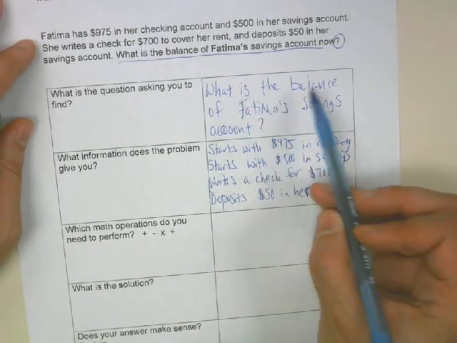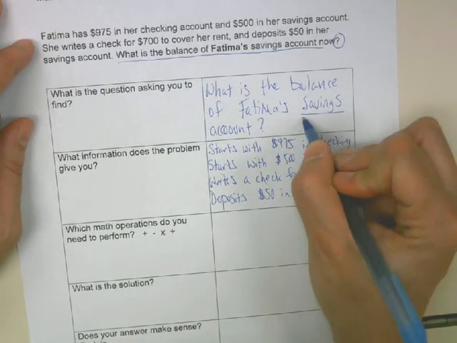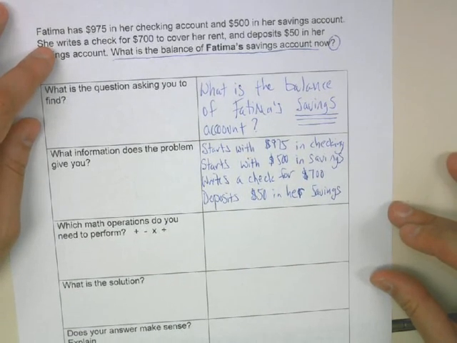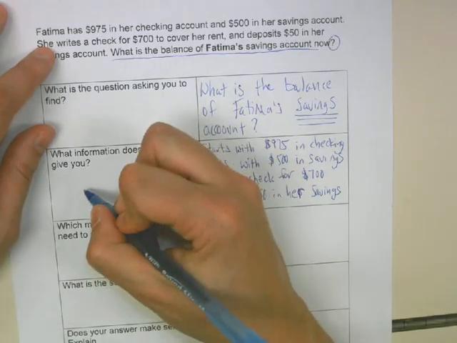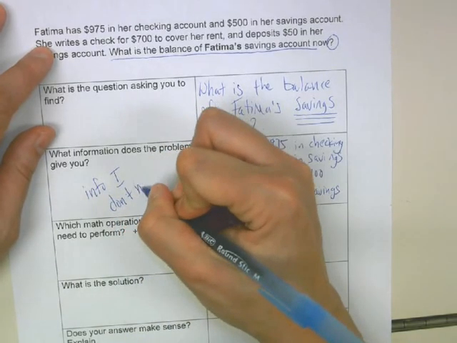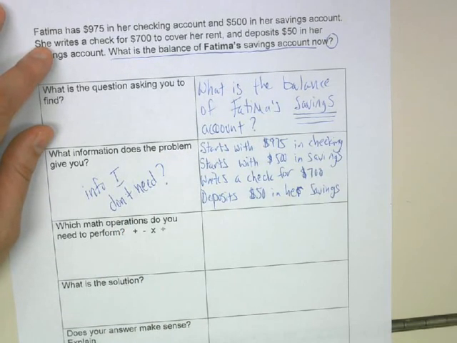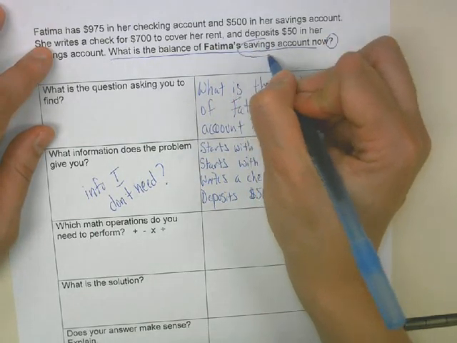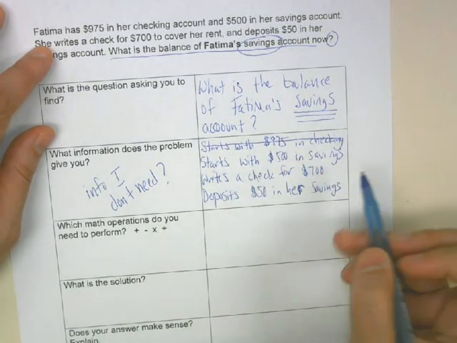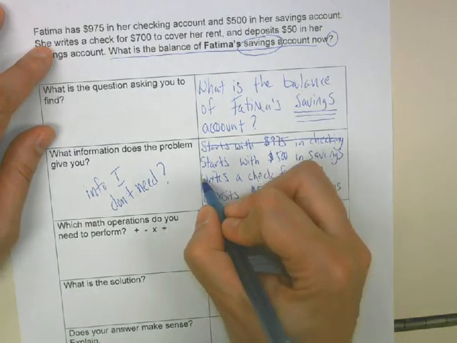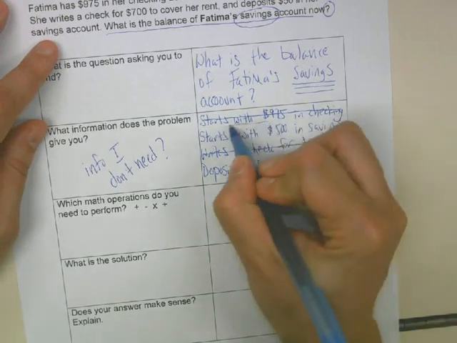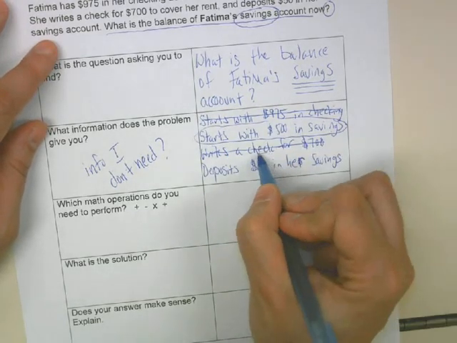What is the balance of Fatima's savings account? Okay, well, that really helps me a lot because one of the things I know about word problems is sometimes I will get information that I don't need. So I want to look for information I don't need to be able to solve the problem. If I'm going to focus on her savings account, that means I don't care about her checking account balance. And I also don't care that she wrote a check, because a check is going to come out of her checking account. So I see that she started with $500 in her savings and she deposits $50.